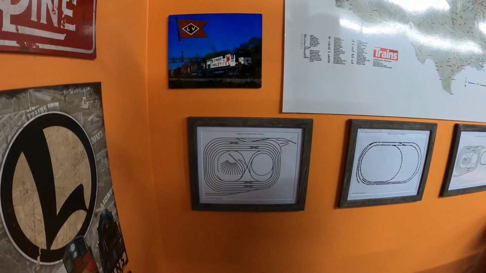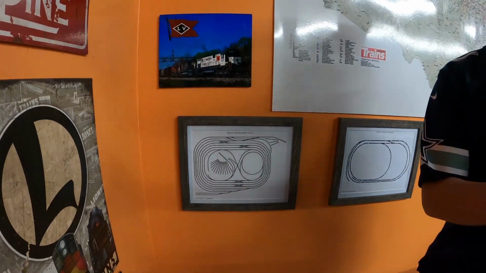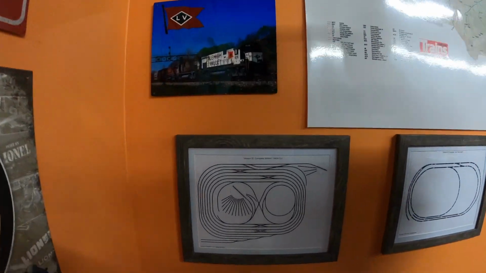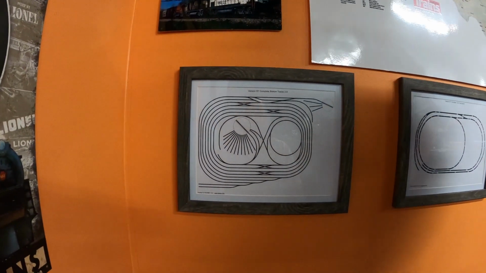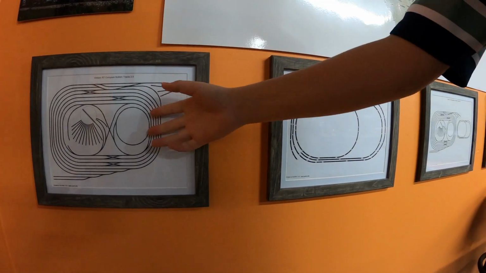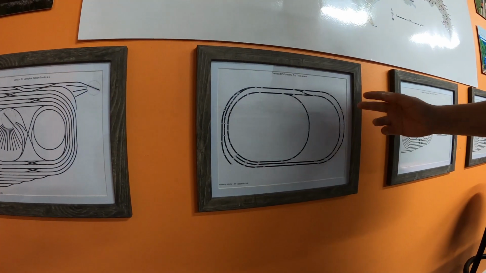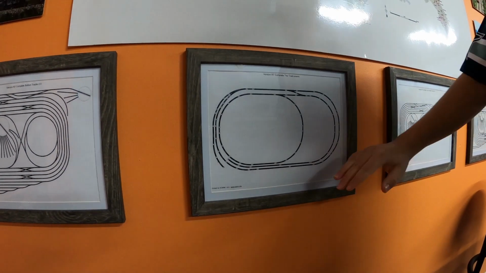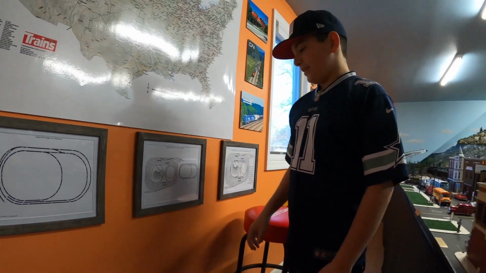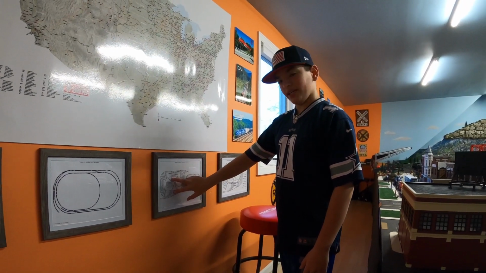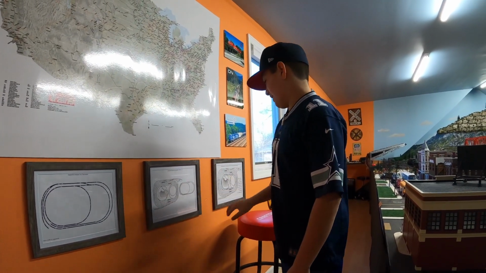So these plans were for our layout, which is over here, as you know if you've seen the channel. This is the plan of the entire railroad right here. This was designed using computer technology, and this is the whole thing. This is the upper track, the elevated track, if you see on the layout, that we'll see in a lot of our videos. Here is the bottom track and the upper track side by side.